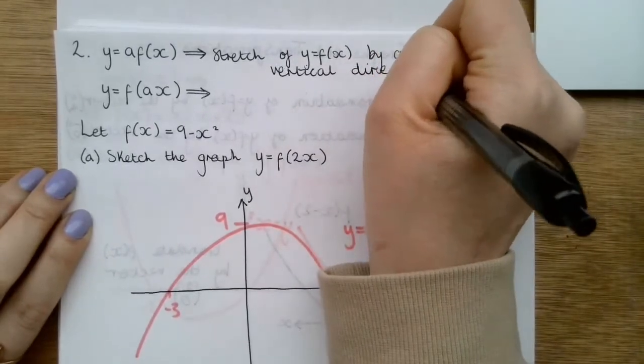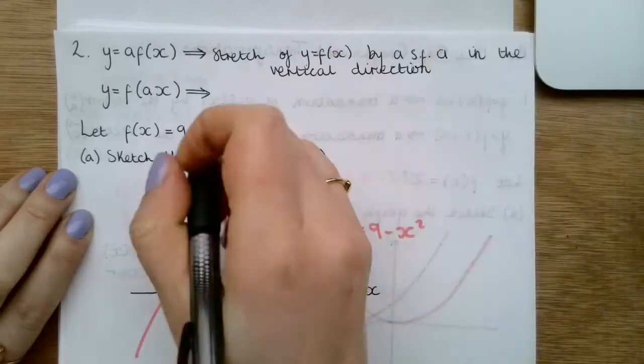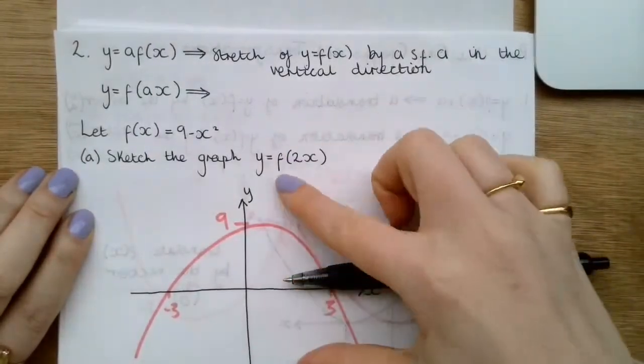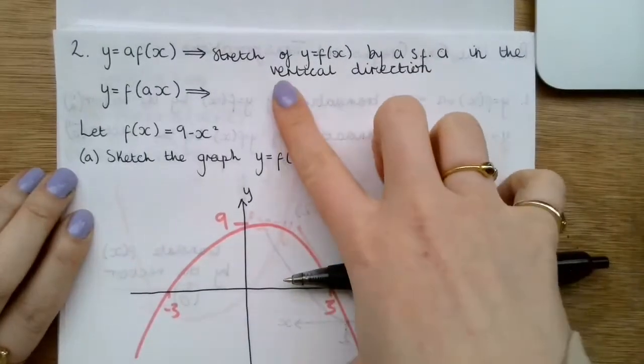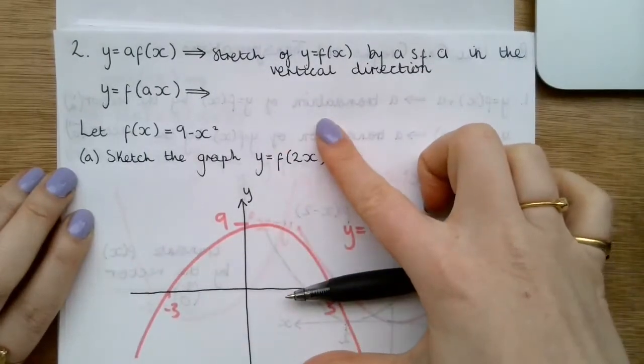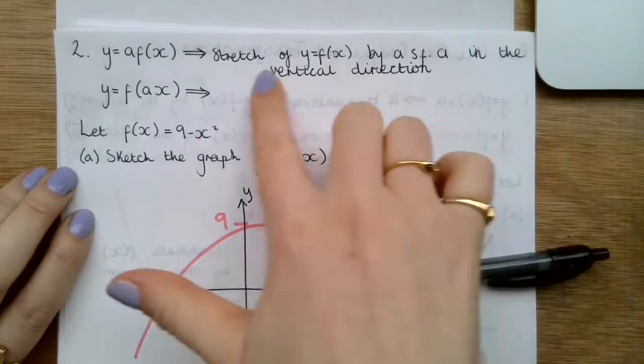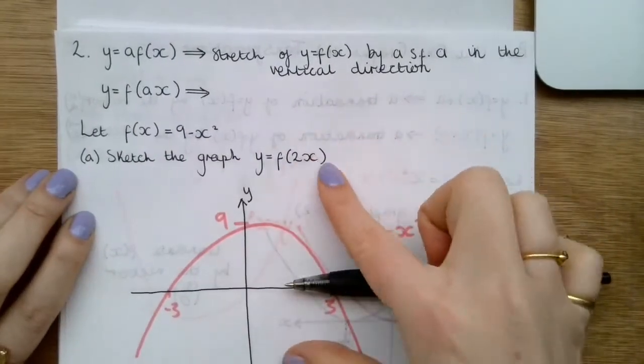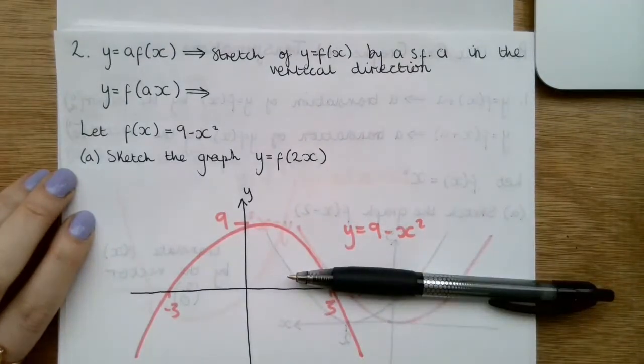So if, for example, we had y equals 2f(x), everything would increase by 2 in that vertical direction. It would stretch by a scale factor of 2 in the vertical direction. Similarly, if we had y equals a half f(x), everything would be halved in that vertical direction.